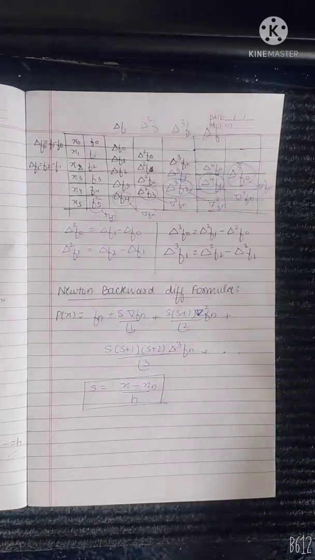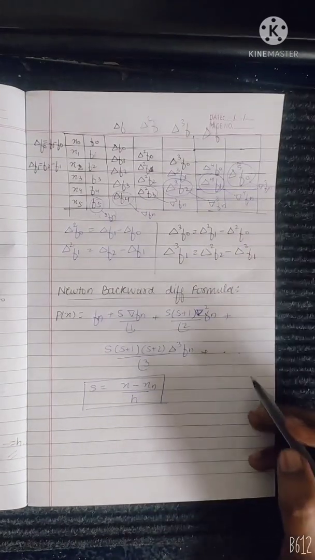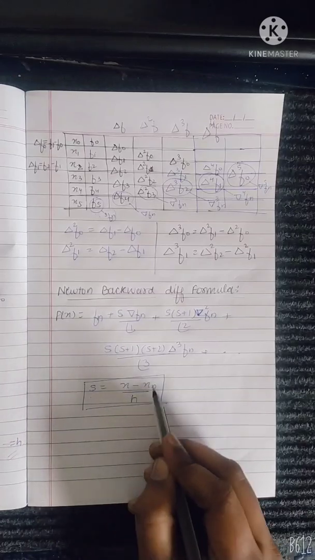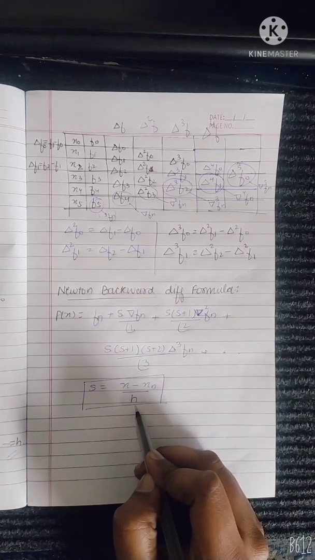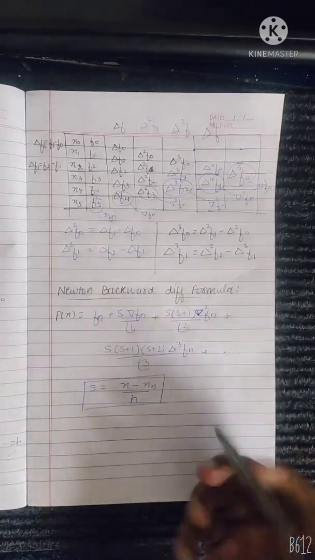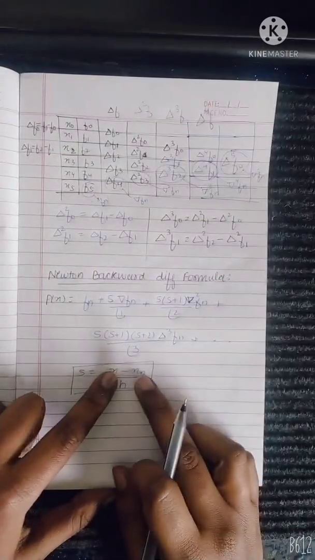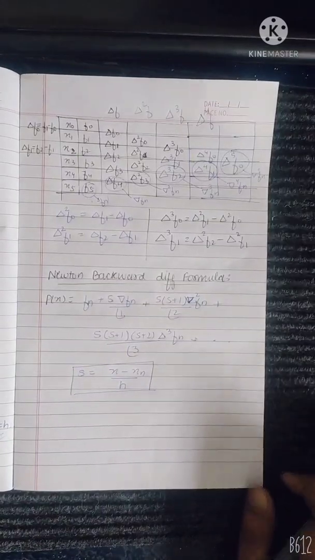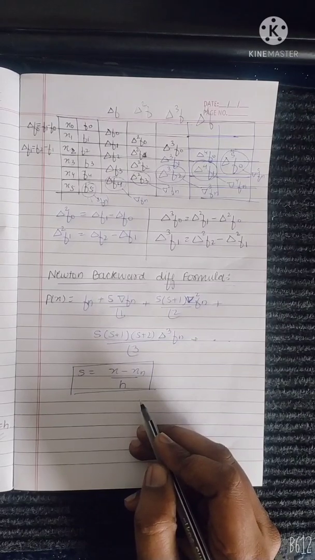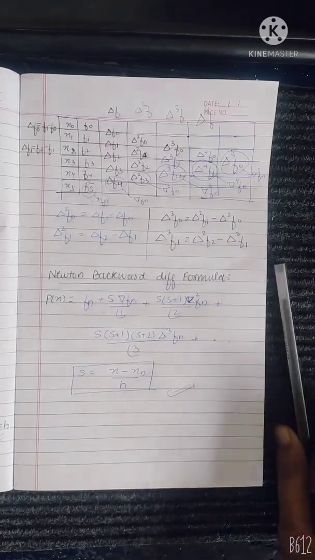We will be discussing solving questions with this particular method in the next video. And s here is (x minus xn) upon h. Earlier we took x minus x0, but this time it is x minus xn upon h. h is the interval between the data points, and we will solve questions in the next video.